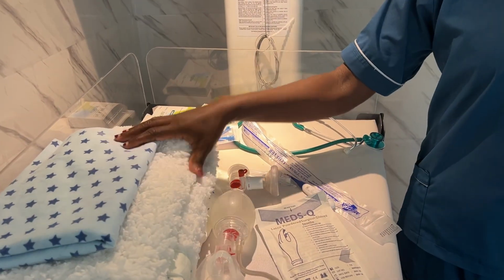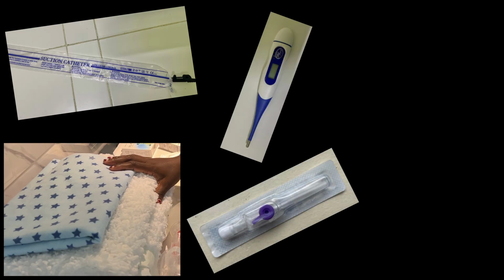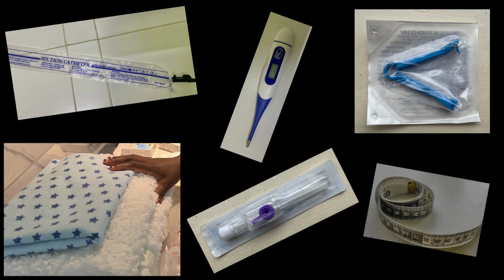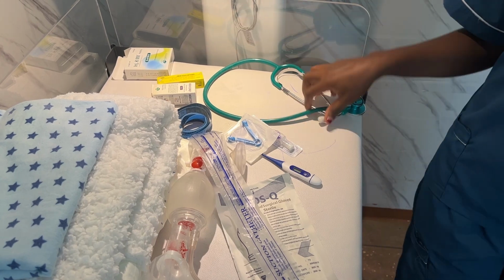You should have your 2 warm blankets. You should have also all the equipment working well, like suction tubes. You should have all the thermometers. This is a cannula. We usually have a cord clamp, a tape measure for measurements, and the medications that are administered to the baby post-delivery, and a stethoscope.